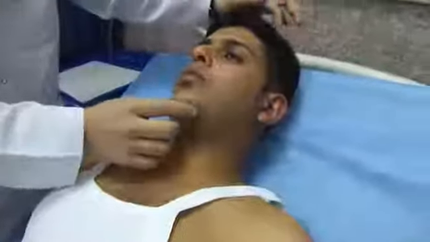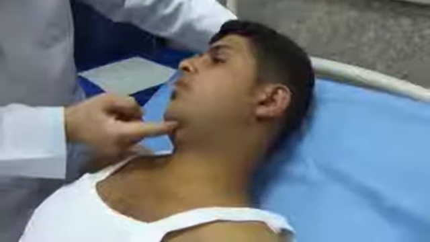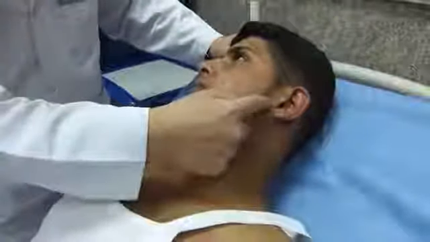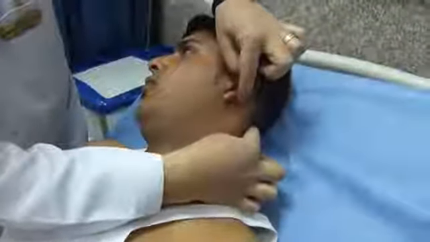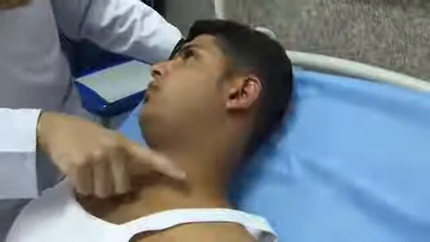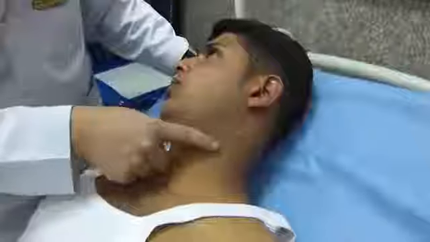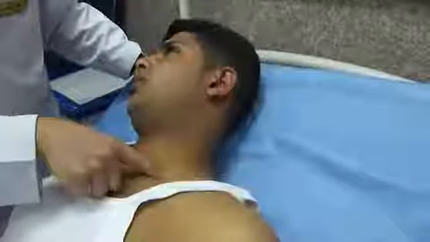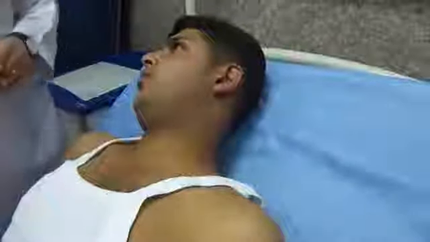After that, you have to check for lymph nodes in the following groups. First of all, the submental group, submandibular group, pre-auricular, post-auricular, occipital group, here posterior cervical. Anteriorly, we have in addition the tonsillar lymph node, superficial cervical, deep cervical, scalene lymph node, and in the supraclavicular fossa you have to check for the supraclavicular lymph node.